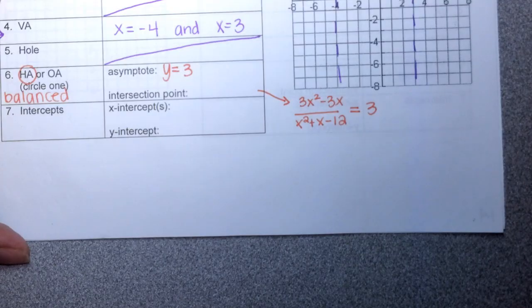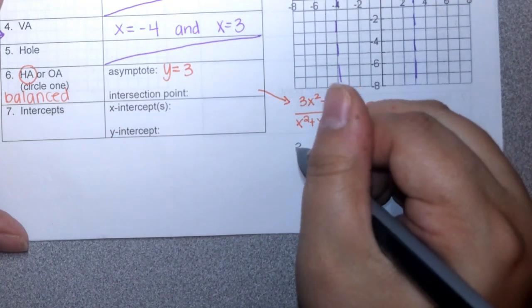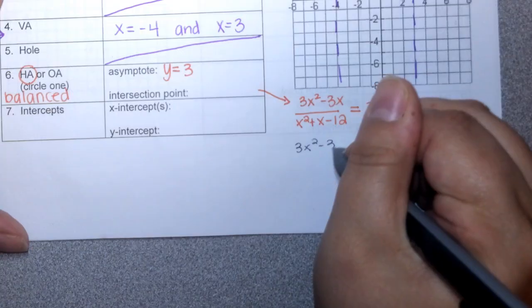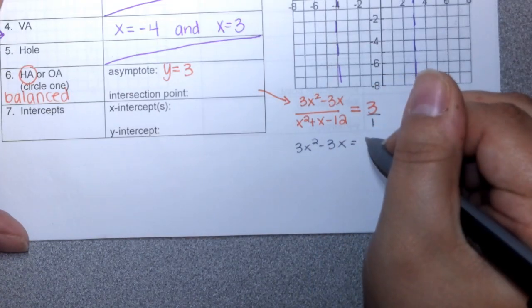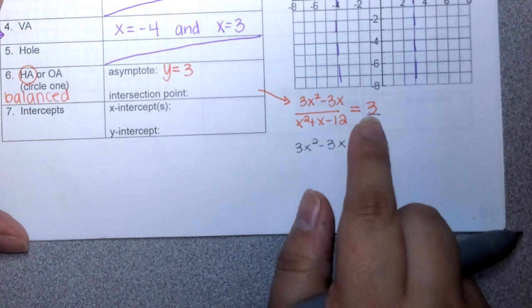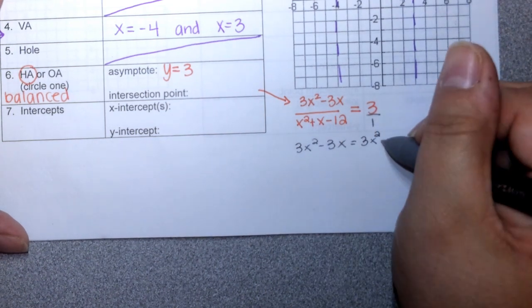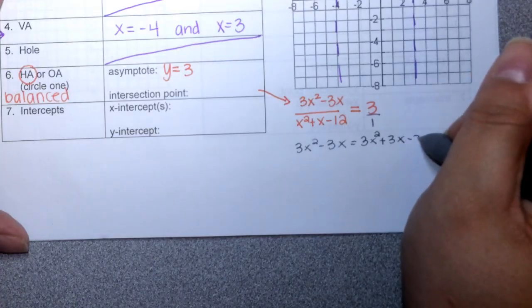How do I solve this? Make it so that the top equals a 3 and the bottom equals a 1. Okay, so are you saying do this over this? And then what can I do now? Cross multiply. So do you agree that's going to give me 3x squared minus 3x equals... 3x squared. Wait, why not? Well, because it's that times 1. It's the same thing. Oh, you do know. Yeah. And then 3x squared plus 3x minus 36.